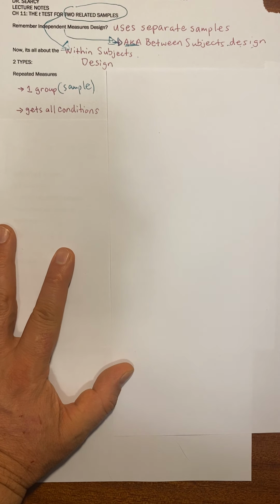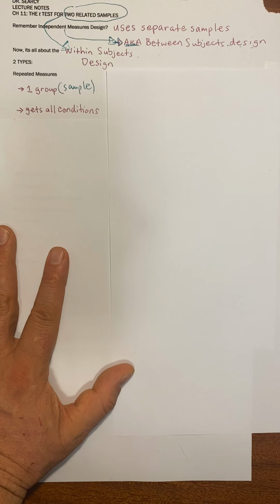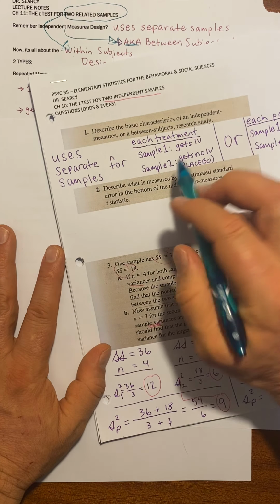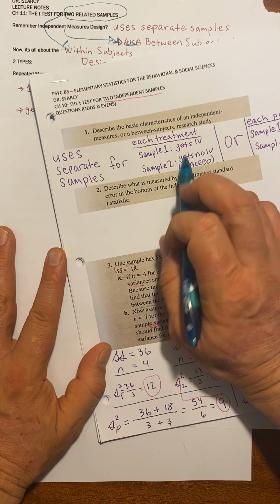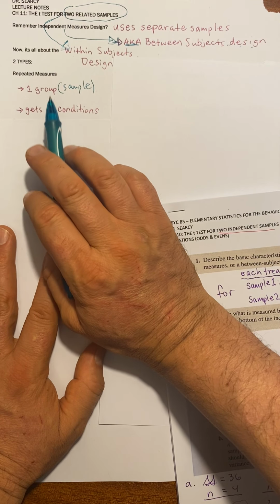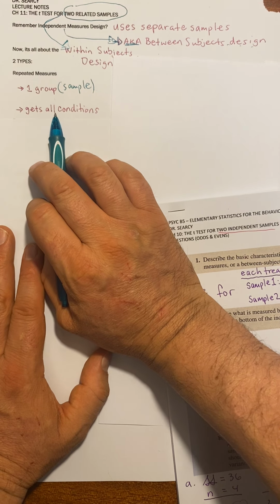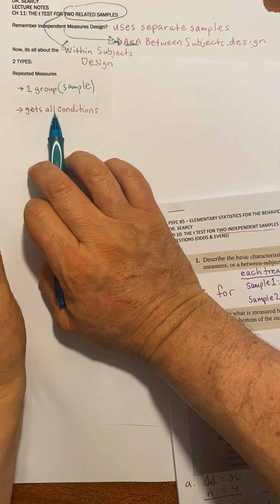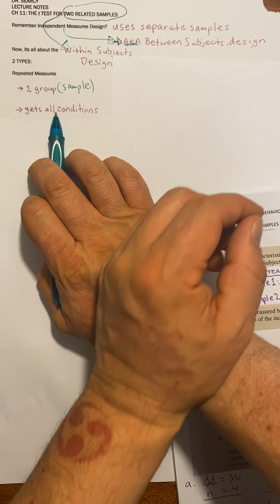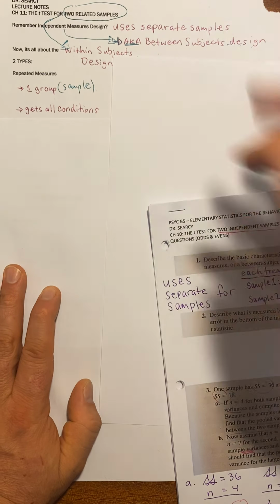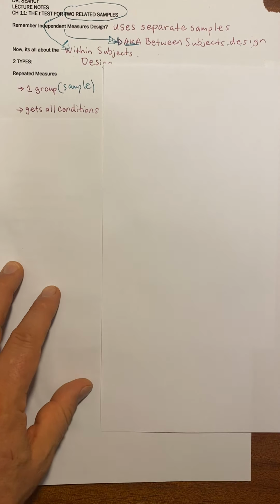So instead of, say, them being in a situation where one sample got the independent variable and the other sample got no independent variable, here it's going to be that everyone in the sample is going to get exposed to both of those conditions, right? They're going to get tested both when they haven't been exposed to the IV, and then also going to get tested when they have been exposed to the IV. Okay, so what does an example of that look like?